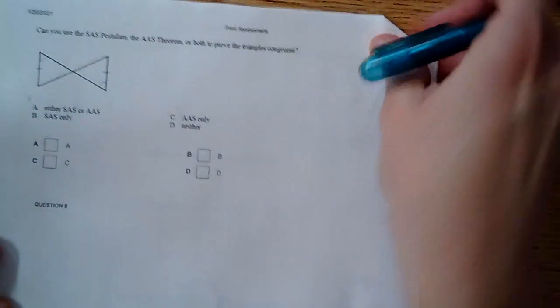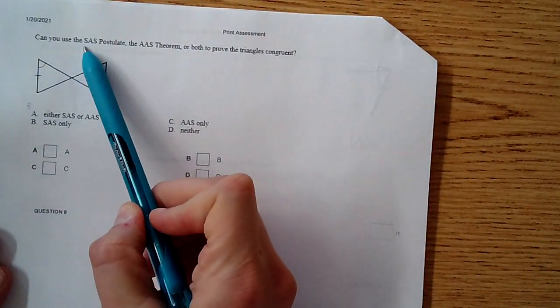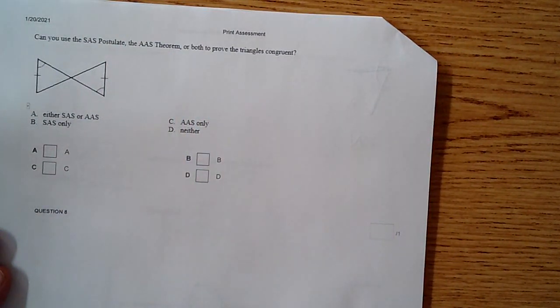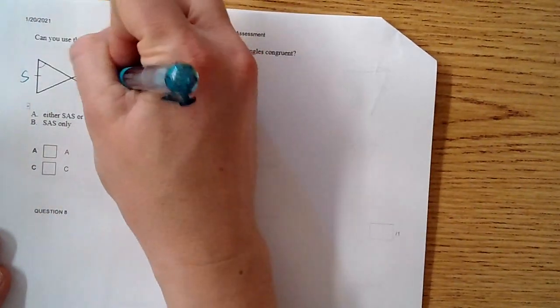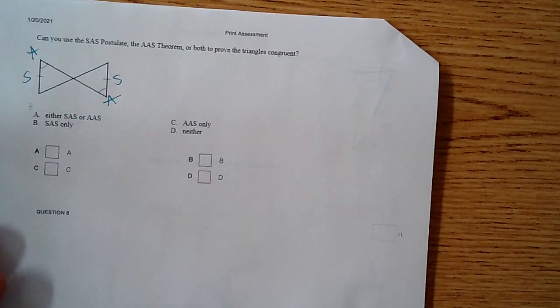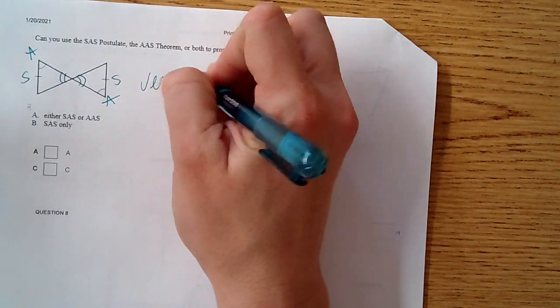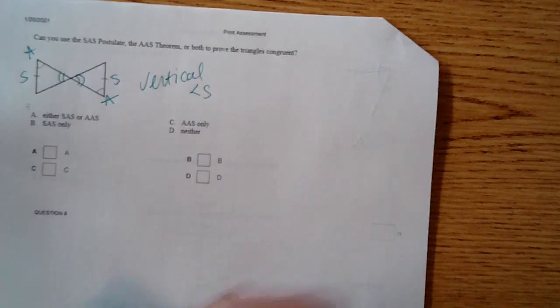All right. Can we conclude by the side angle side, the angle side angle, or both that these are congruent? So to start, we have side, side, angle, angle. Well, let's fill in the given information or stuff that we can see happening in our triangles. We know that these two are going to be congruent because of vertical angles.